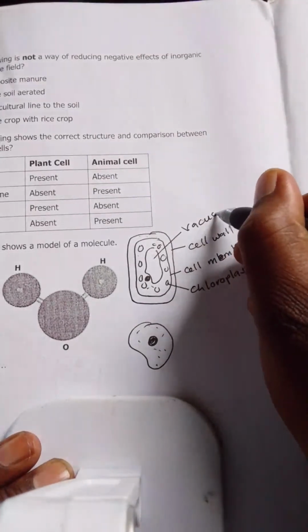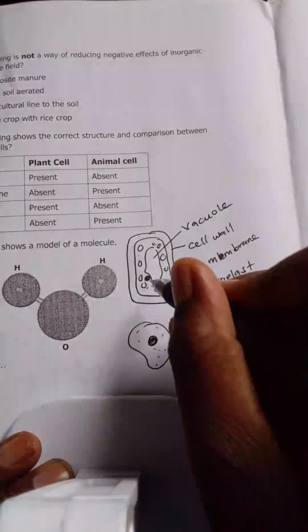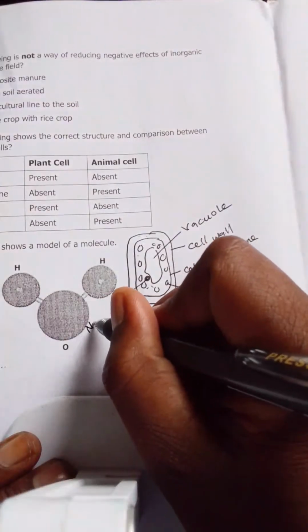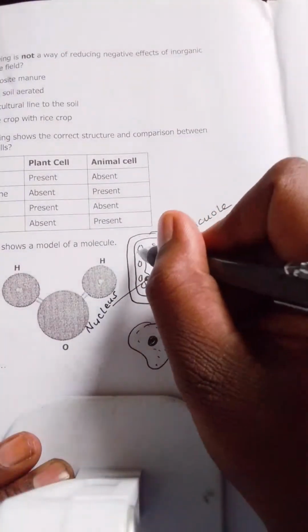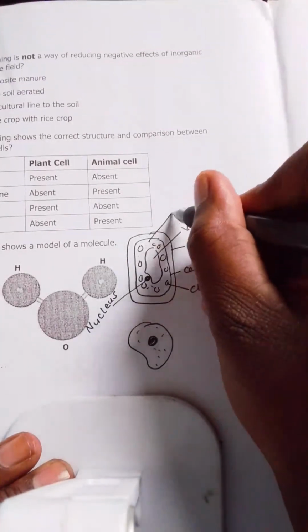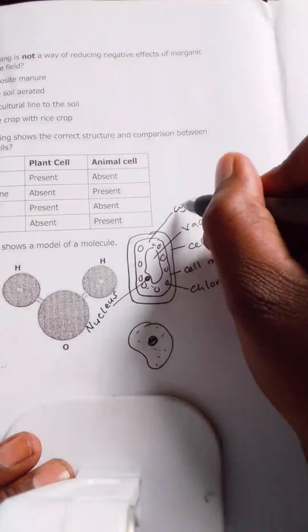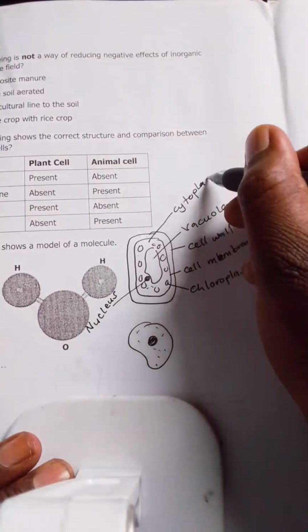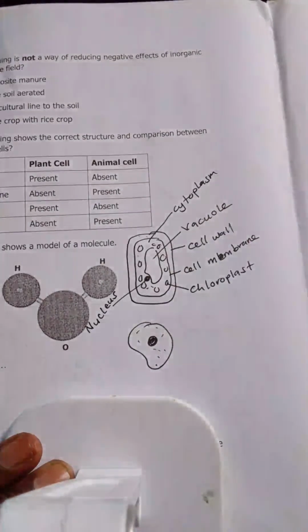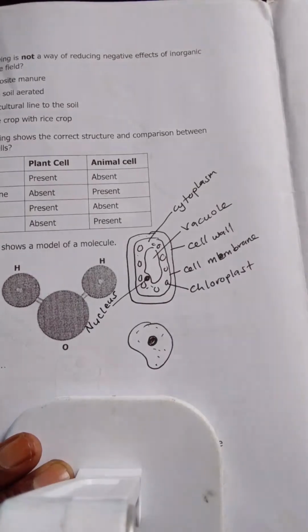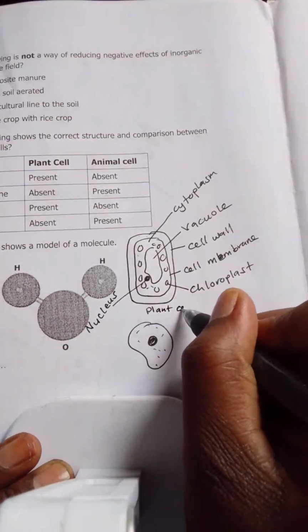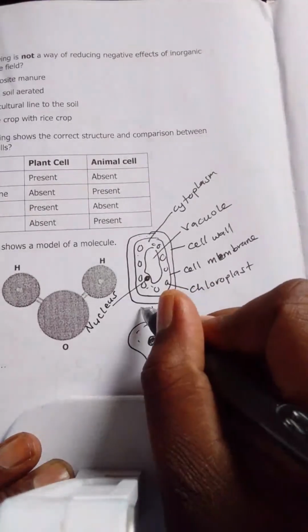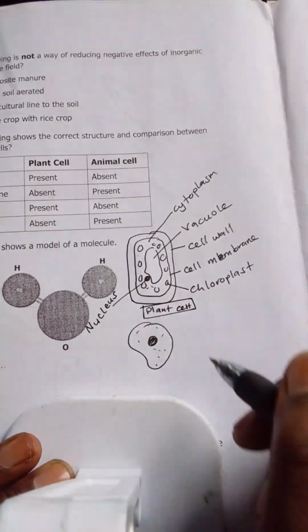This is the vacuole. Then you have the nucleus, and we also have cytoplasm. Okay, so this is a plant cell.